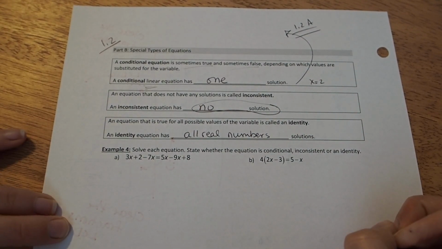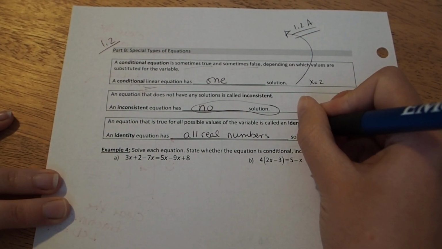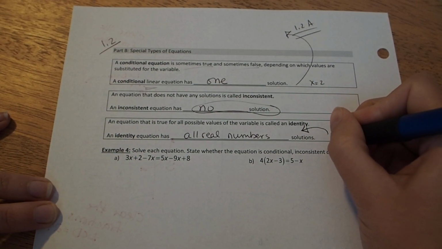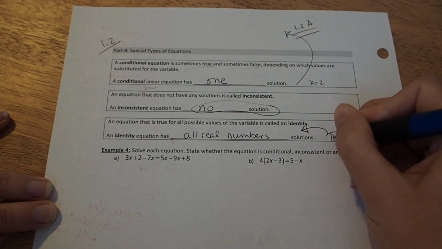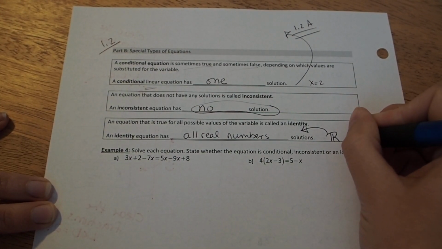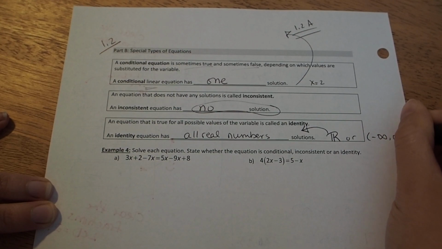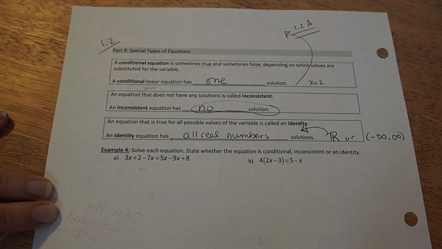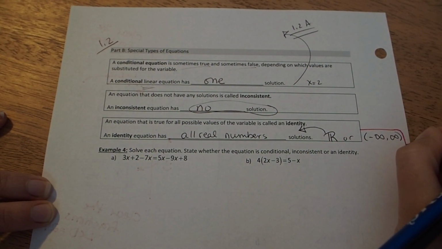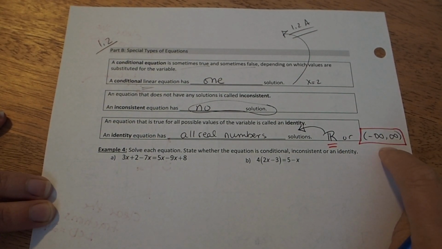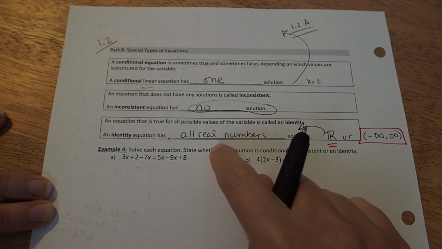There are two shorthand ways to write that. Instead of having to write all real numbers each time, you can do the set notation, which is a block R. It's a capital R with two bars behind it. Or you can do the interval notation, which is negative infinity to infinity. It's probably a little more common in this course to see the interval notation, although we can also use the block R notation. I'm going to try to use negative infinity to infinity to represent all real numbers.